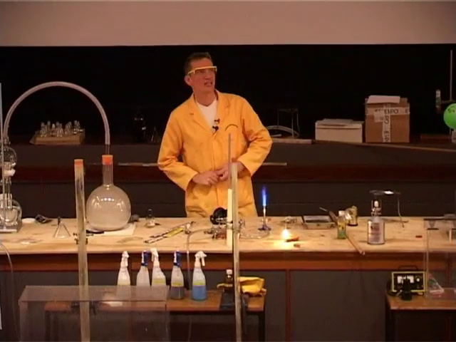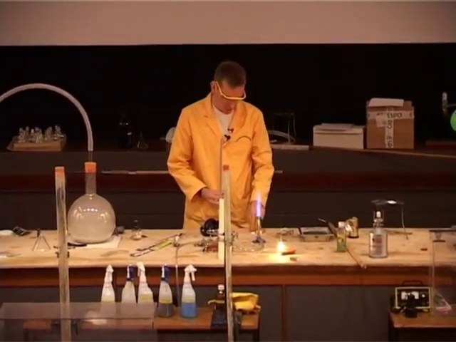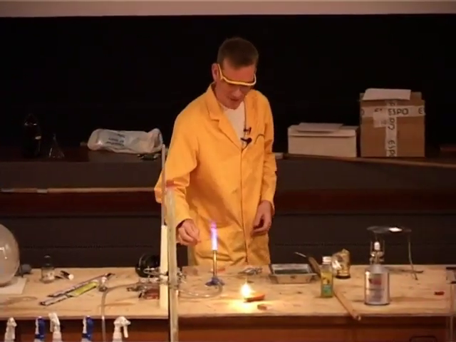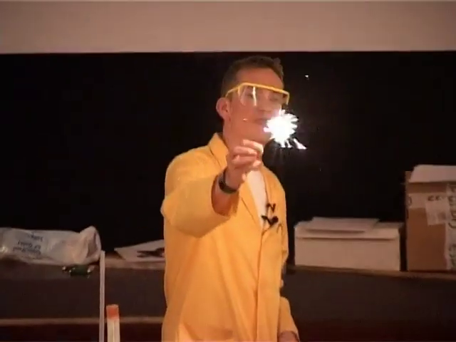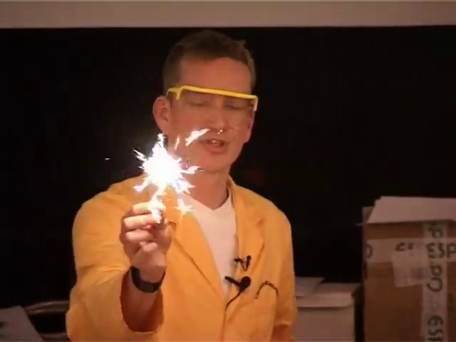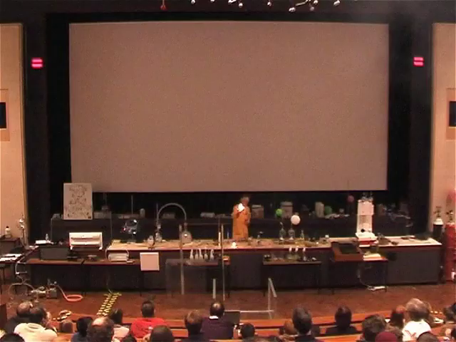You may well have seen other metals combining with oxygen. In fact, on November the 5th, you would probably be noticing these. Here we have a sparkler, and this is, of course, burning iron. These little sparkles that we see from the sparkler are due to iron filings that are heated so hot they glow.